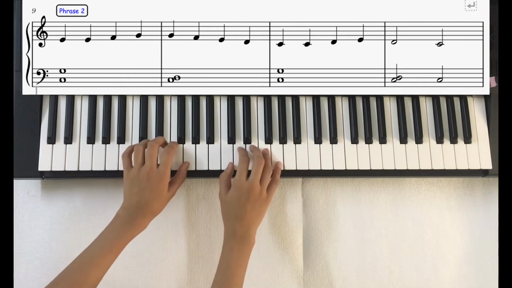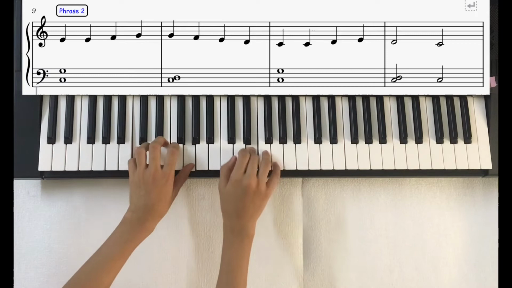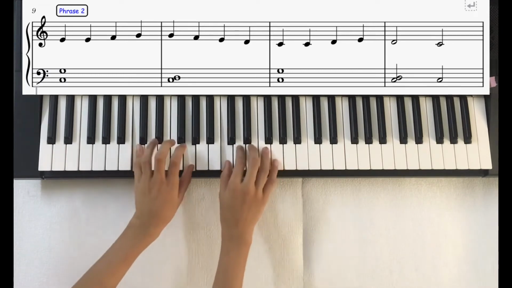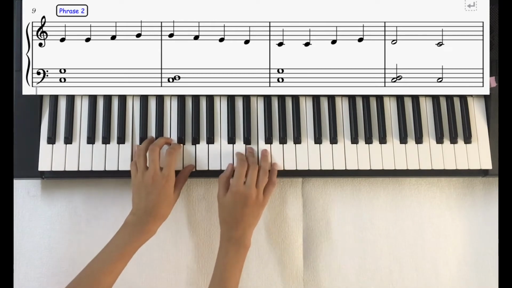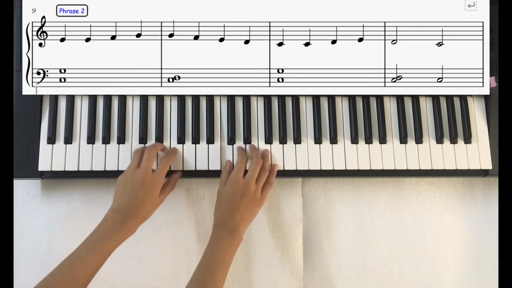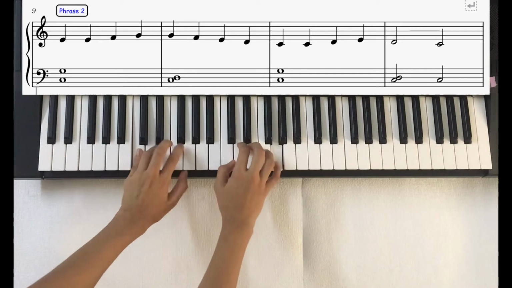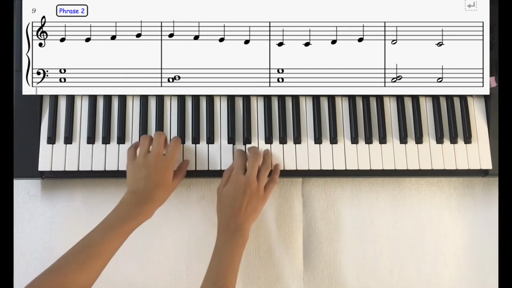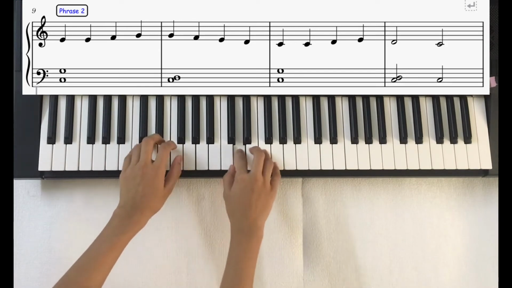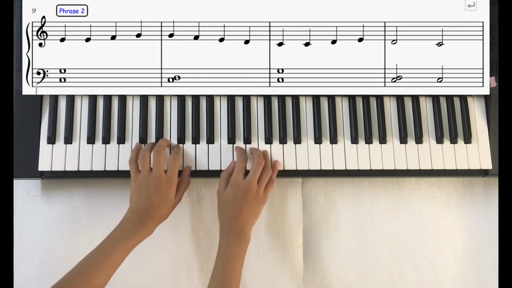Now let's play with both hands together 3 times. Let's play it again. Now let's play it one more time.